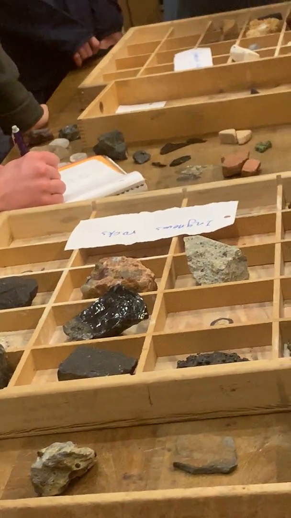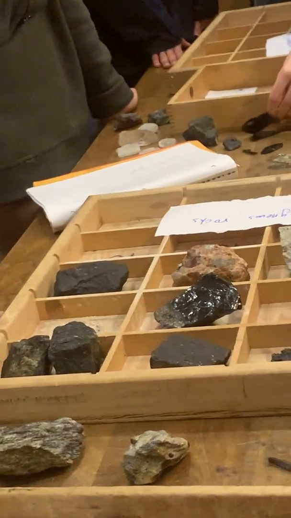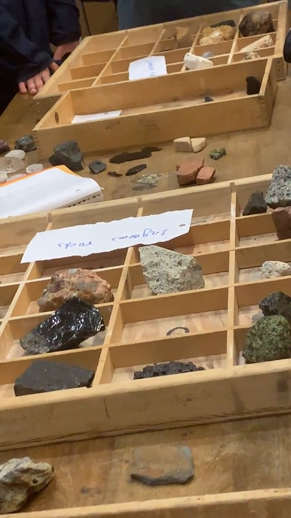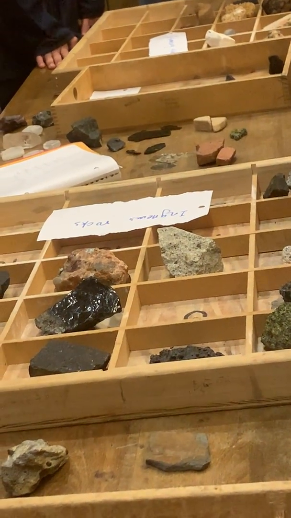For the micas, are we allowed to use color? I think just say cleavage plane, color, and also, if you can, say less than 2 hardness.